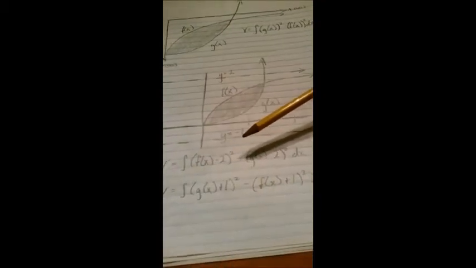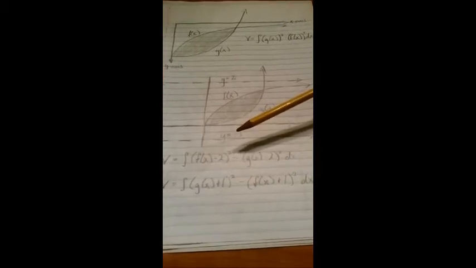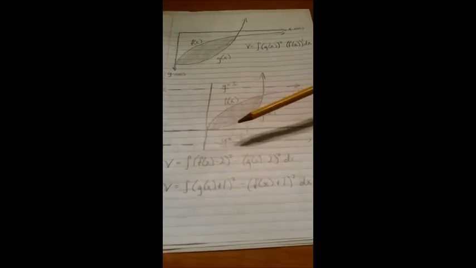This variation could also be applied to rotation of volume between a function f of x and the x-axis. But you still do the same thing by subtracting or adding the value of the line to the function within the square.